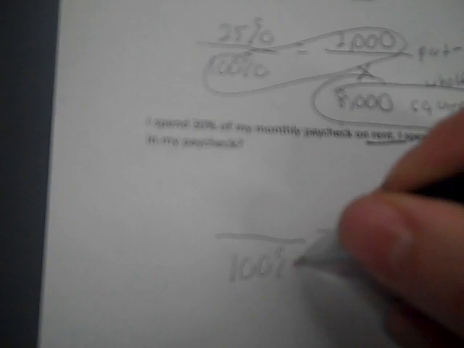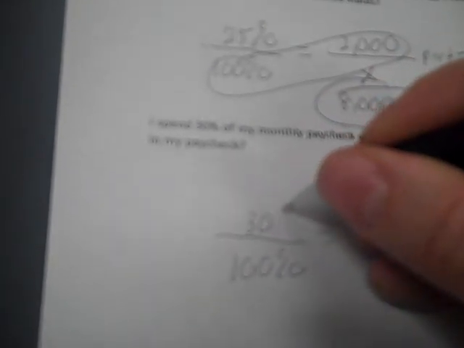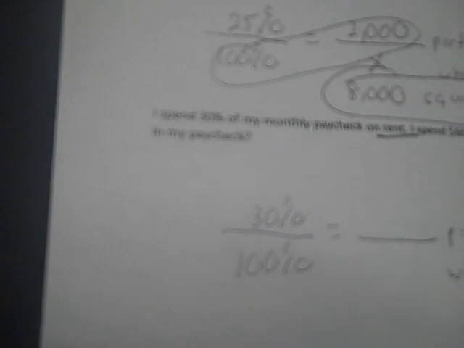Okay, next one. I spend 30% of my monthly paycheck on rent. I spend $600 of my paycheck on rent. How much money is in my paycheck? All right, so with that being said, there are no words that indicate plus or minus, so I go to my part whole proportion. Now you always have to define the part, otherwise you won't know where to put $600. It just says on rent, so just put on rent. And I use 100%, and then I just use the percent I had from the problem. I don't add or subtract because there's not a word that indicates that.